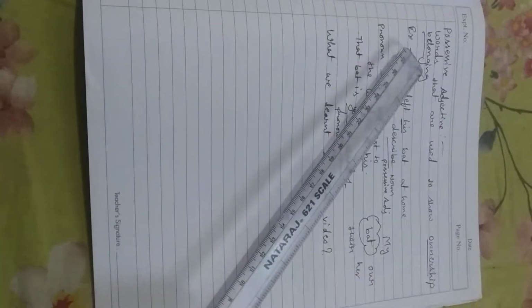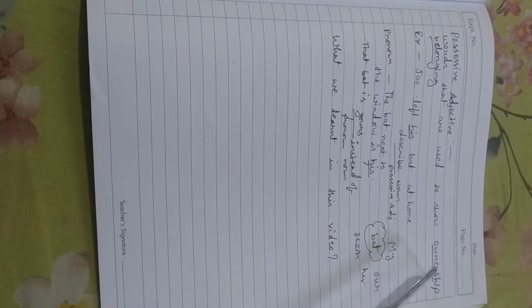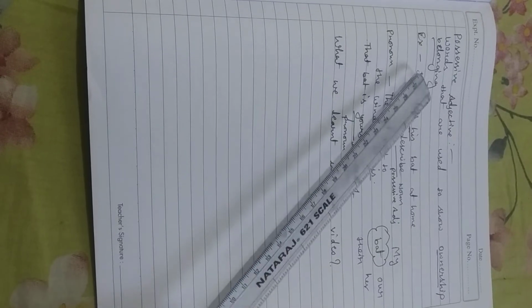Now next. Possessive adjectives. What is possessive? Words that are used to show ownership or belonging. I think I have explained possessive words in other chapters, that is ownership or belongingness. Joe left his bat at home. So we are describing the bat, his bat. That's why it is called a possessive adjective.